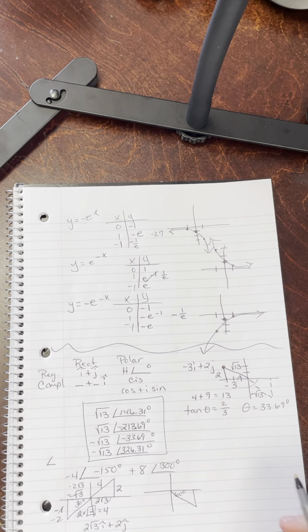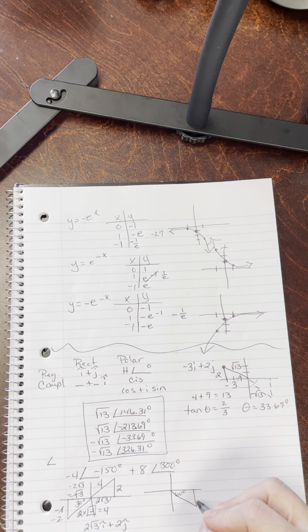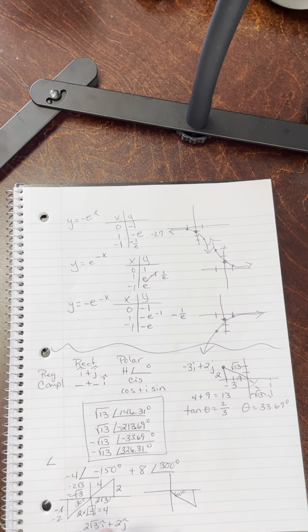Okay, got to reorganize my thoughts here. That interruption was a little bit long. Oh yes, 60 degrees was in the gap. So I'm going to do the same thing. Oh, I forgot to tell you the phone rang.